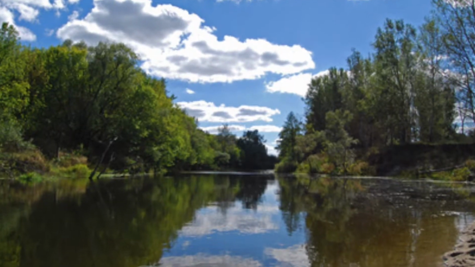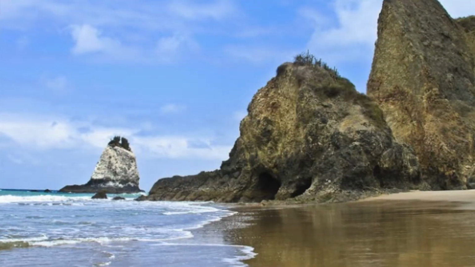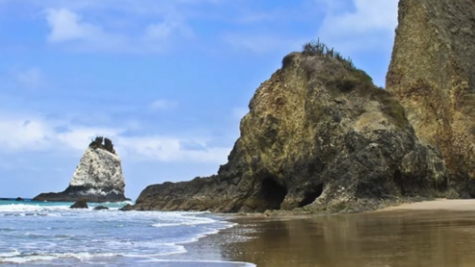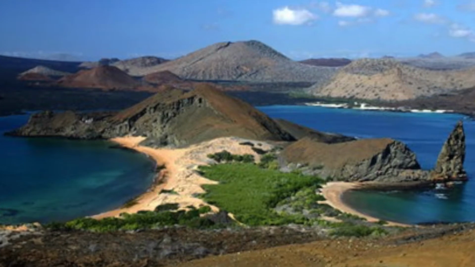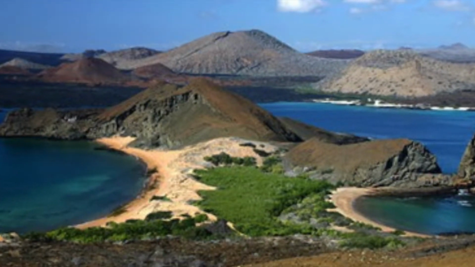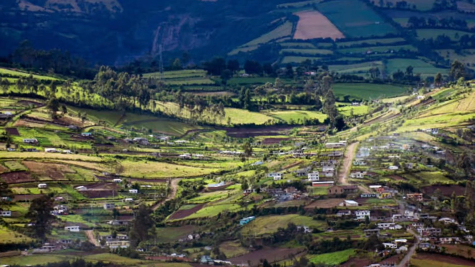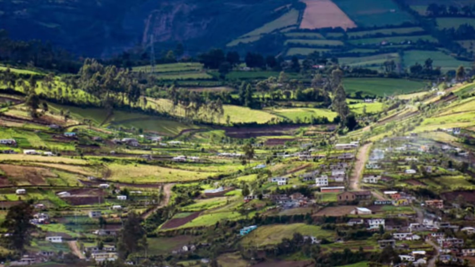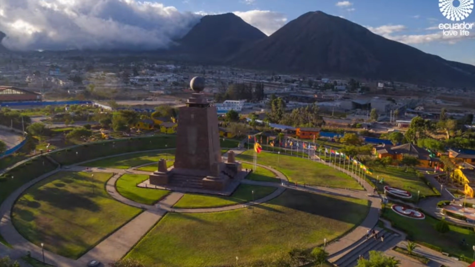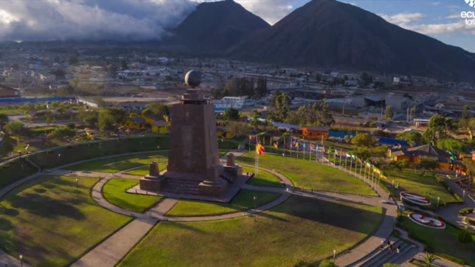La Sierra. The Andes form a mountainous spine running north to south through the country, and it includes several peaks over 5,000 meters and over 20 above 4,000 meters.